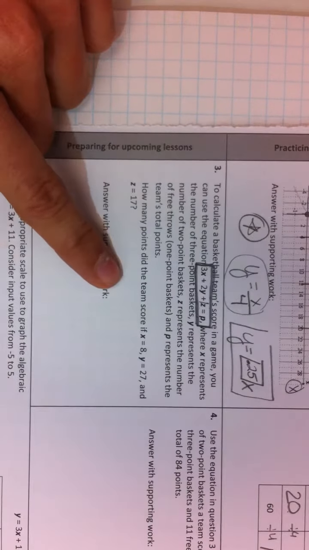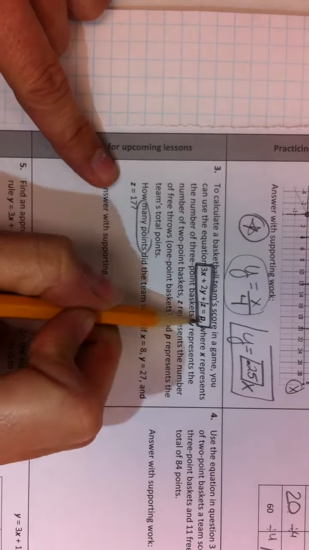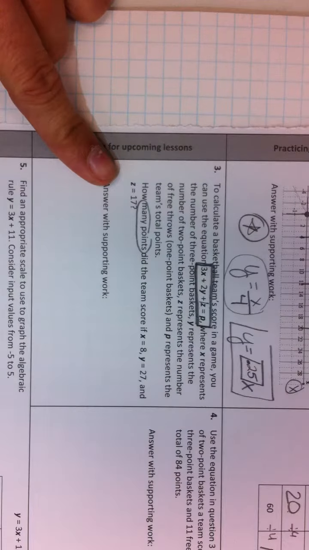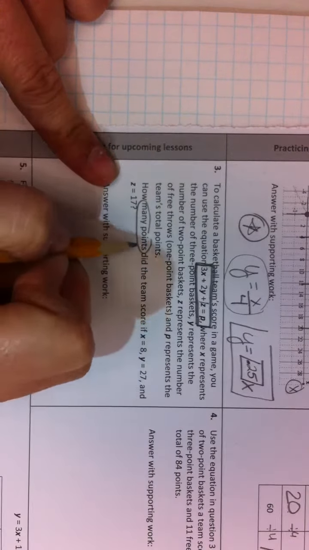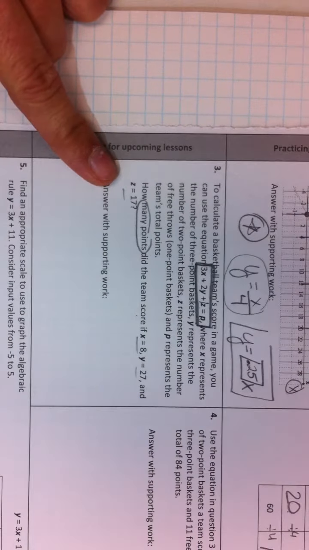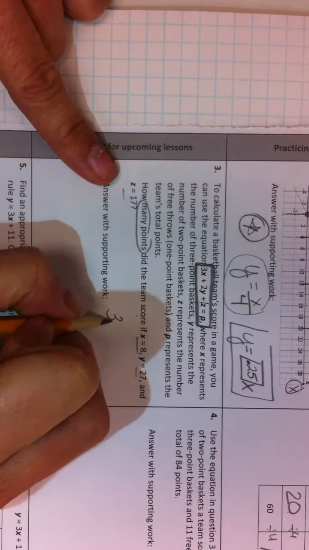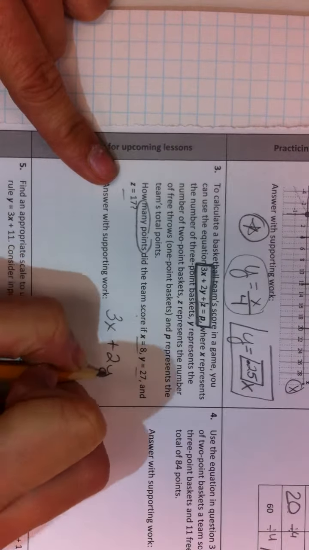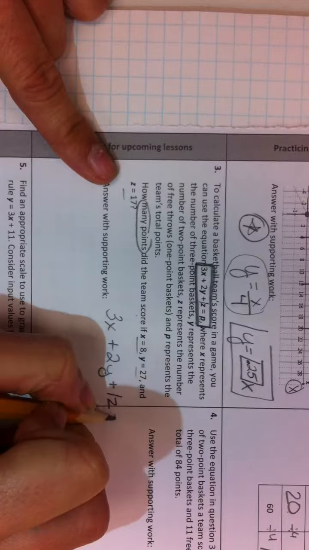So they want us to say how many points, which is P, how many points did the team score if we've got this, this, and this? Well, are we evaluating or are we solving? Evaluating is plugging in values, and so that's what we're doing. So take your 3x plus 2y plus 1z equals P and write it out.